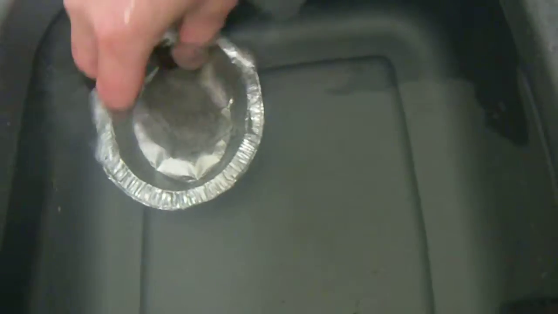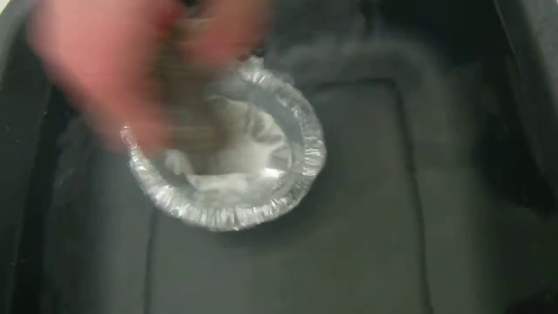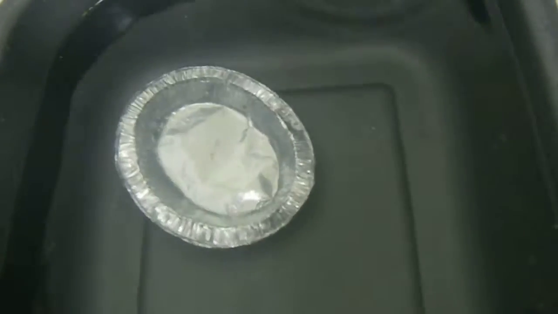Okay, both of these, rocks and boats, sank. We've just done that experiment. I'm going to empty all the materials out and get the rocks out. So we know that our boats sink normally.